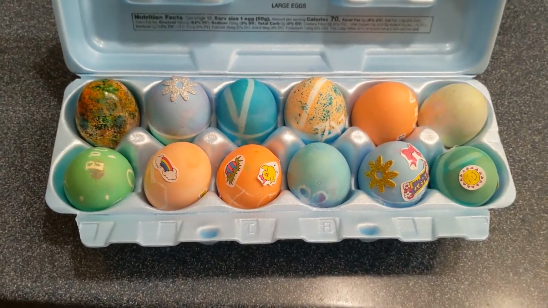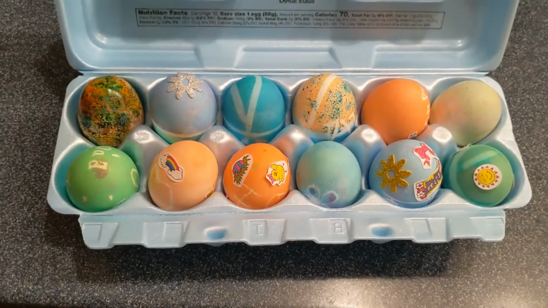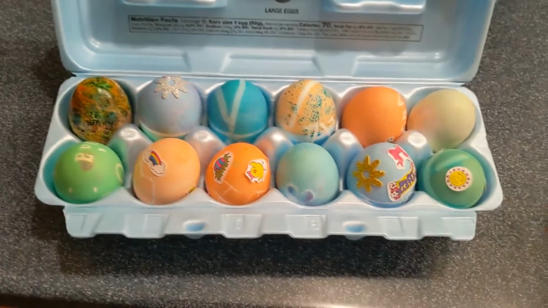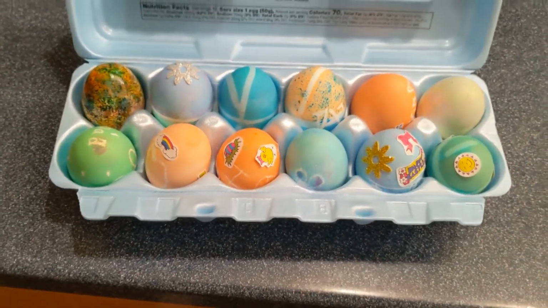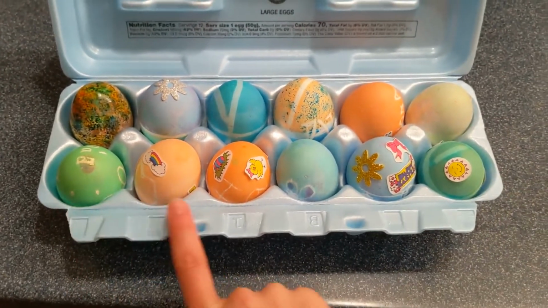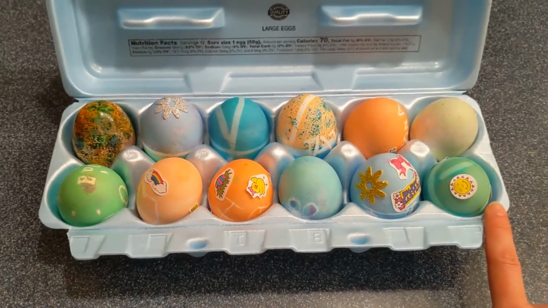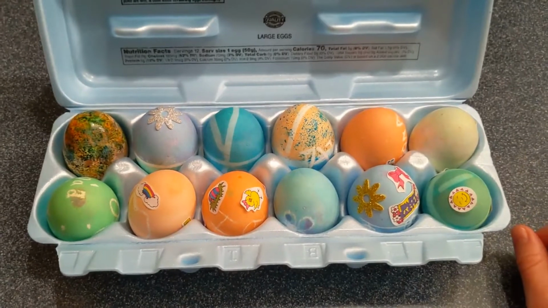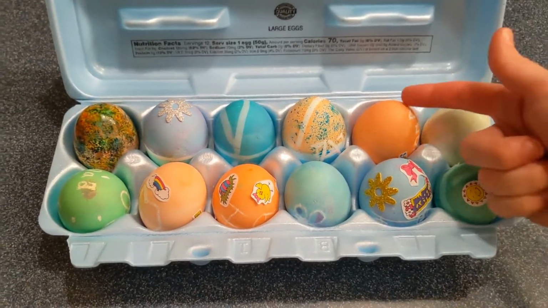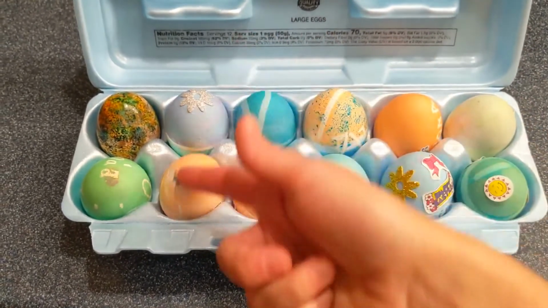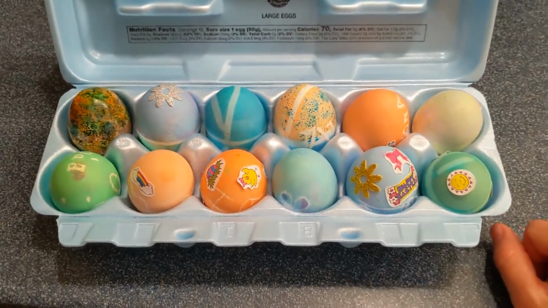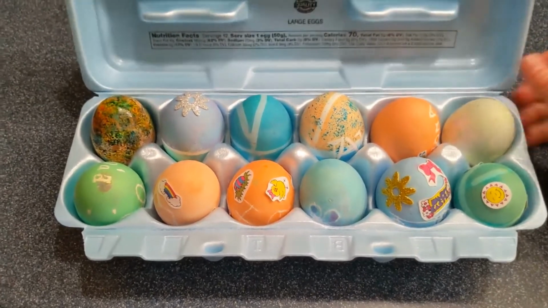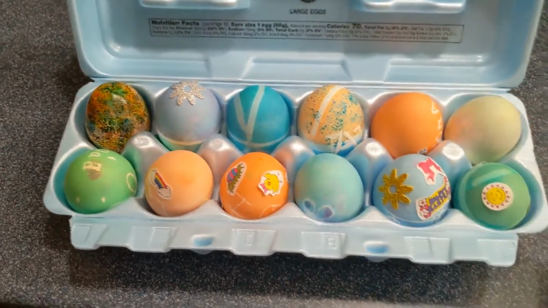I found some more. I completely forgot that we had dyed Easter eggs. And Easter eggs come in a carton. Well, not Easter eggs, but regular eggs. Regular eggs come in a carton. And I noticed that this carton has 2 rows. And then this carton also has 1, 2, 3, 4, 5, 6 columns. So 2 rows of 6, or 6 columns of 2.